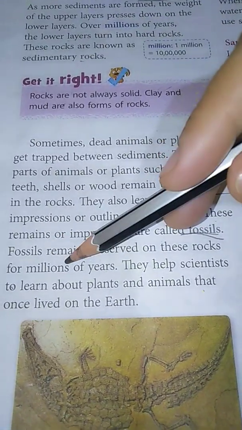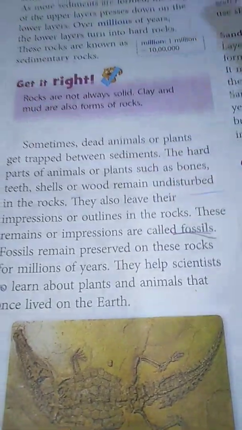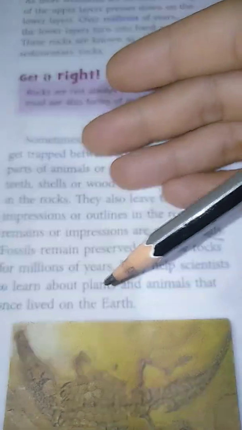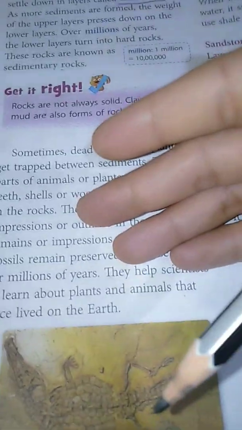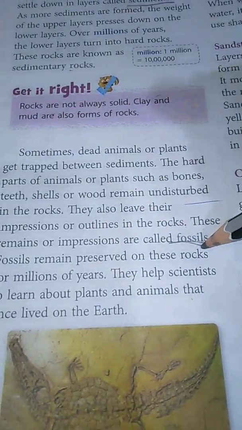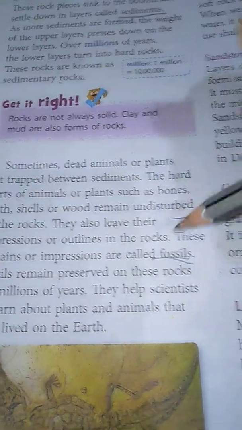And with the help of fossils, scientists have learnt about the plants and animals that once lived on the earth. You might have heard of the fossil of a dinosaur or a mammoth, all these things scientists have discovered. So this is how they learn which types of animals used to live millions of years ago.